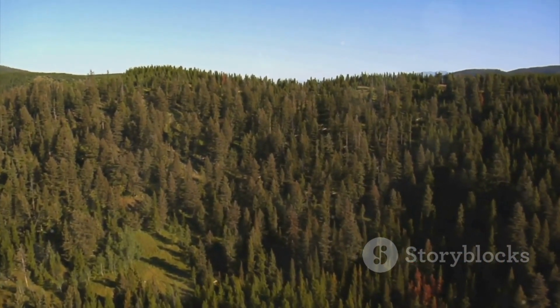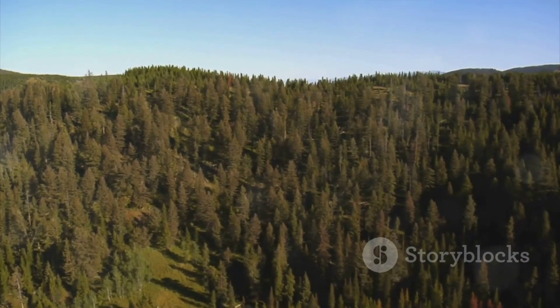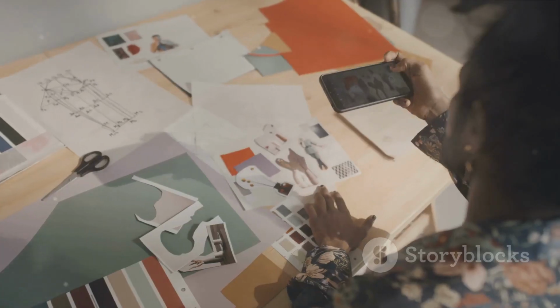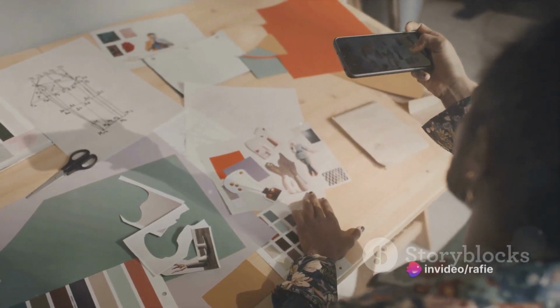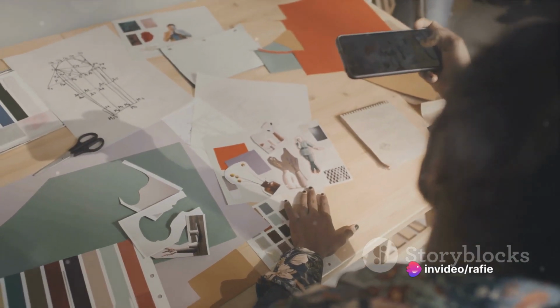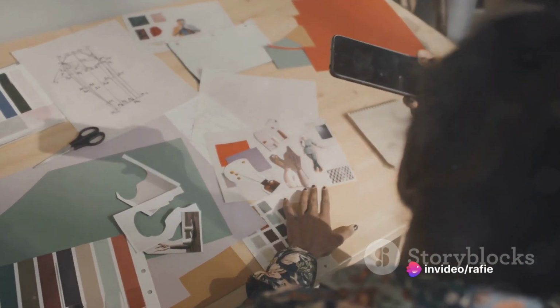Look for opportunities to use patterns to emphasize your subject or to create visual interest. Remember, these techniques can create a sense of balance, rhythm, and harmony in your photos, enhancing their visual appeal.